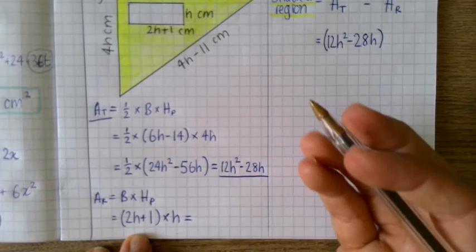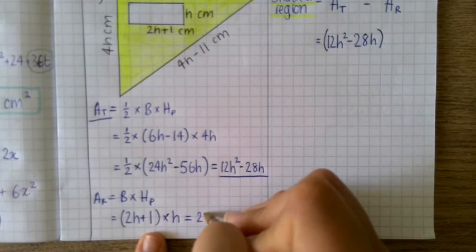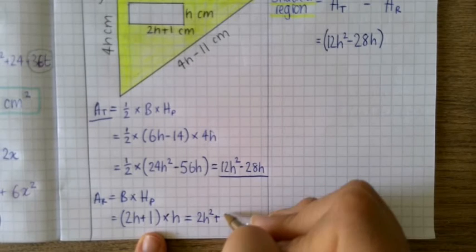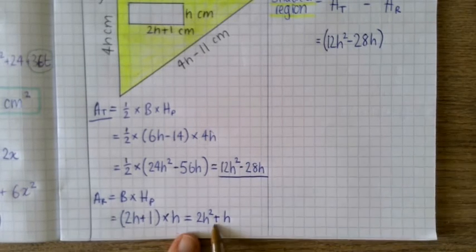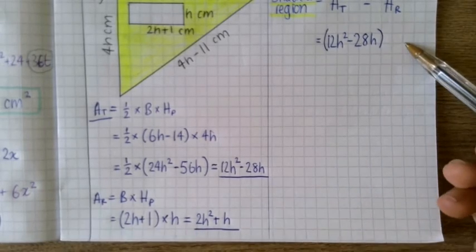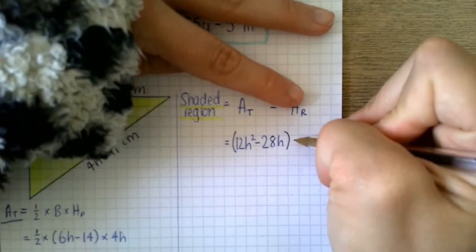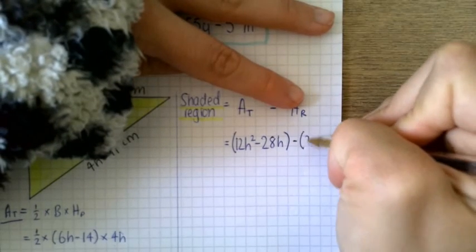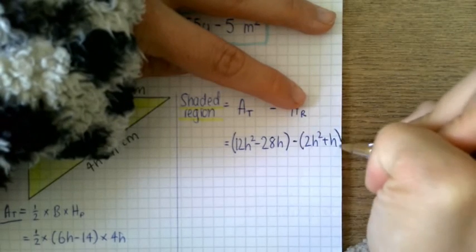So I'm not going to do a grid method for this one, but the answer will be 2h squared plus h, because 1 multiplied by h is h. So I'm now going to write the area of my rectangle up in my expression over here. So I'm going back to my neat work. So that's take away 2h squared plus h. Oops.